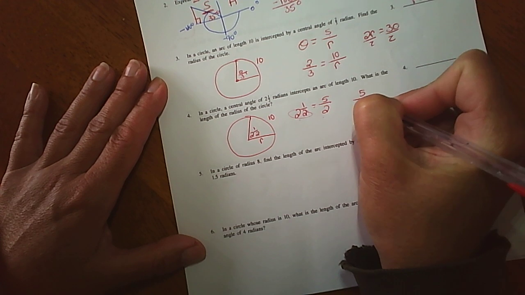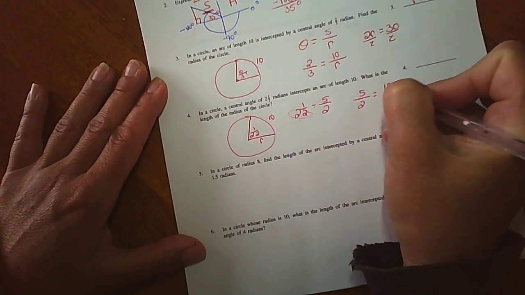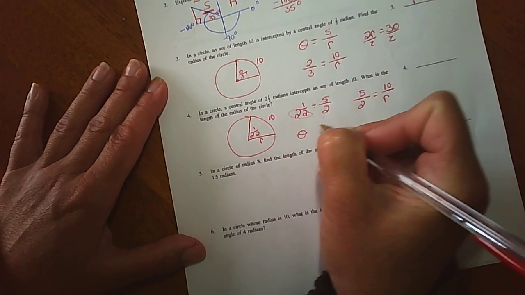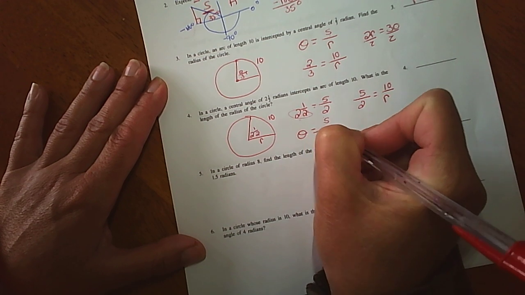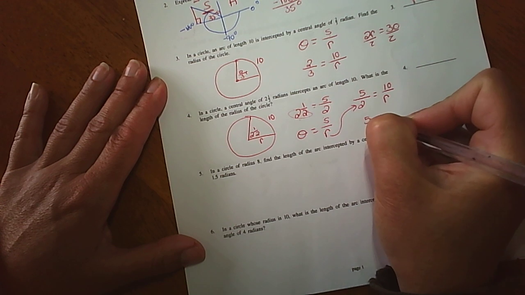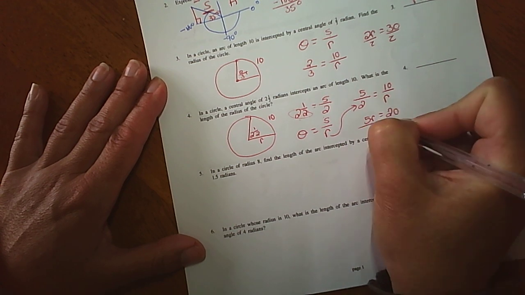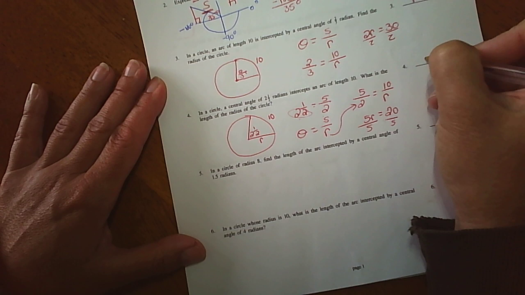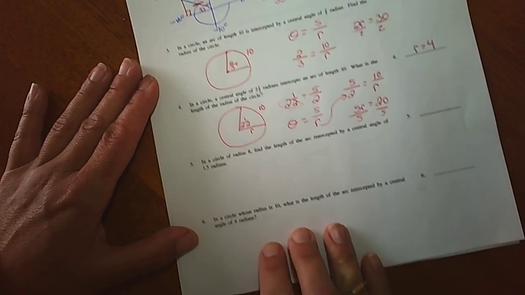So we get the angle is 5 over 2 equals 10 over R, because we're always using theta equals S over R. And that's how I got that. Cross multiply. 5R equals 20. Divided by 5. R equals 4.